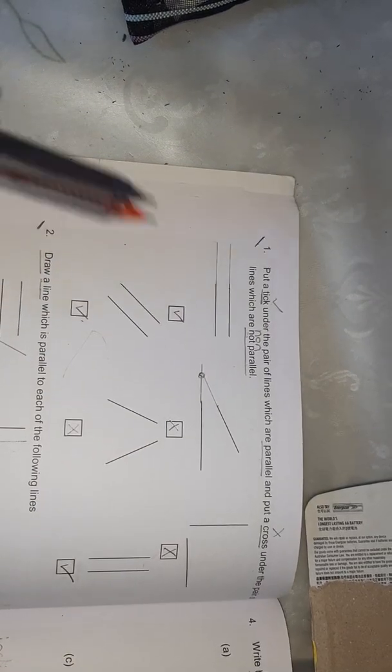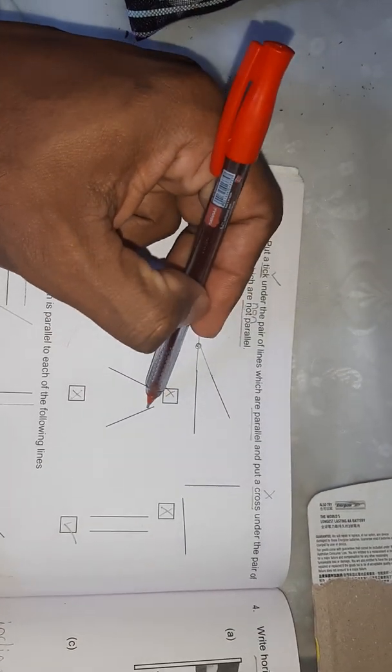And this one, what will happen? Ces deux lignes vont se rencontrer quelque part. Alors they are not parallel, therefore I put a cross. You have been told to draw a line which is parallel to each of the following lines. Alors, vous vous rappelez, on vous a demandé de dessiner des lignes. Il y avait une ligne, il fallait compléter avec une autre ligne, ok, qui doit être parallèle with the line which has been set in the book.